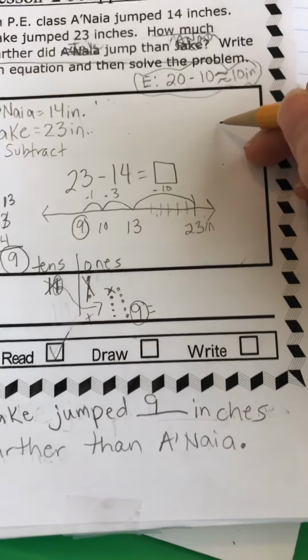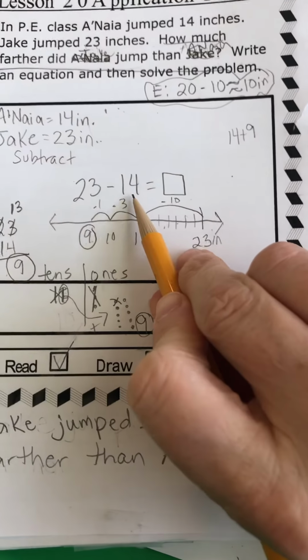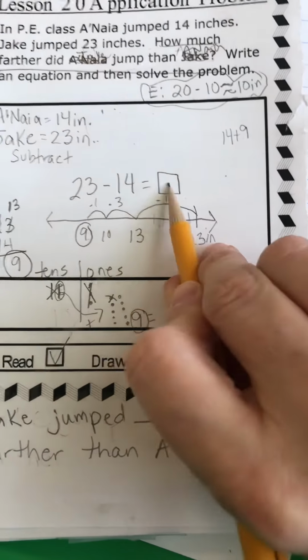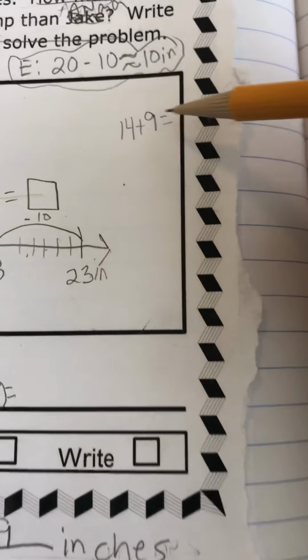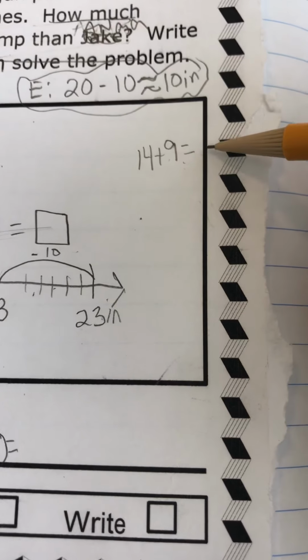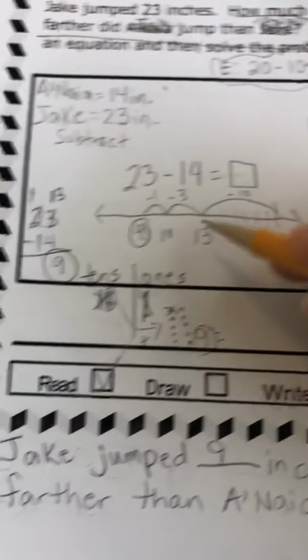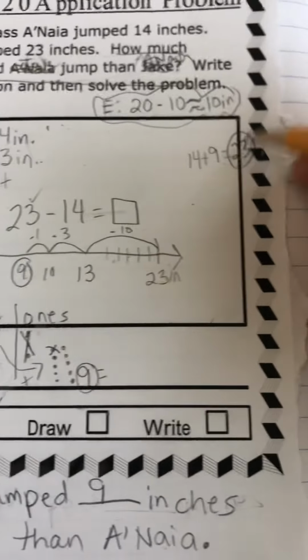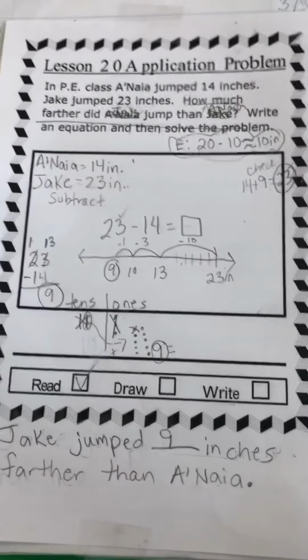Now to check, I hope some of you are taking time to check still, we would add 14 plus 9 to make sure we get 23. So wow, 14 plus 9 is so close to 10. I'm just going to say 14 plus 10 is 24. Take one away, 23. Is that what Jake jumped? Yes, so our check showed that we actually solved correctly.